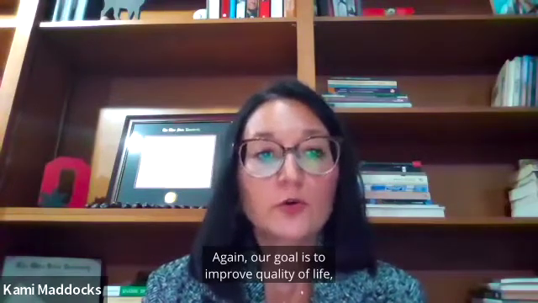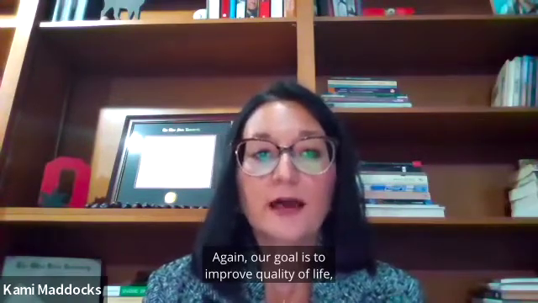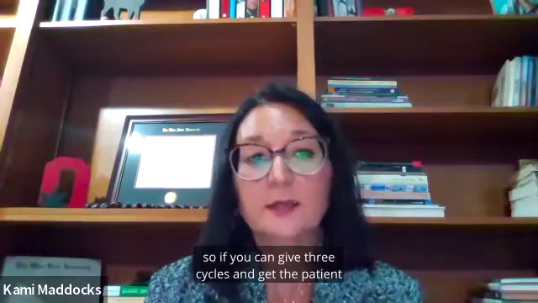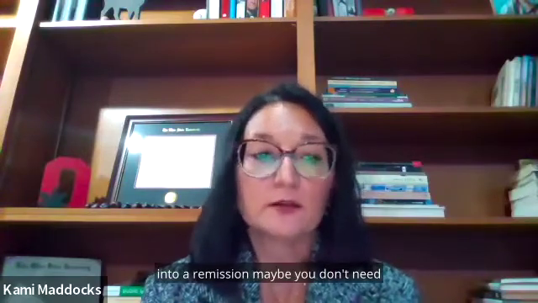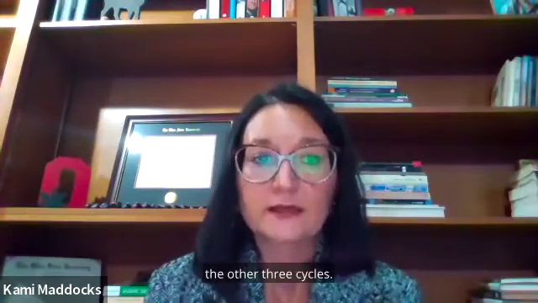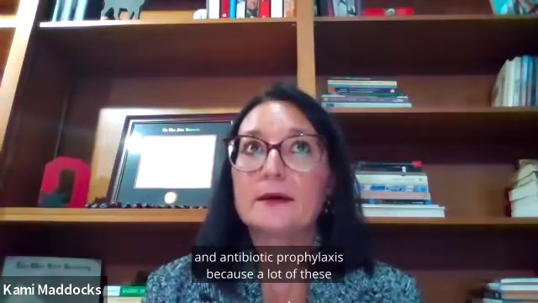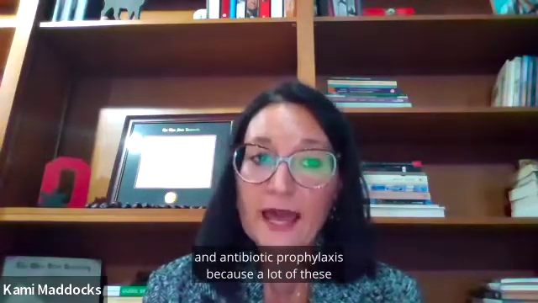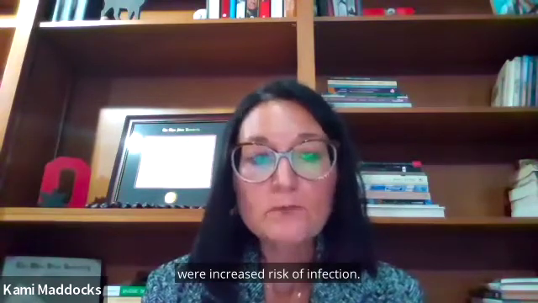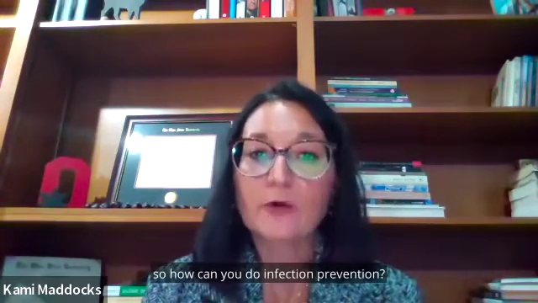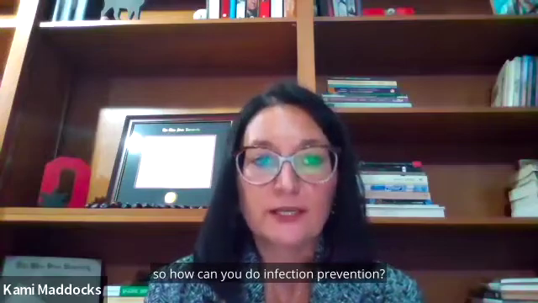So again, our goal is to improve quality of life. So if you can give 3 cycles and get the patient into a remission, maybe you don't need the other 3 cycles. Thinking about growth factor support and antibiotic prophylaxis, because a lot of these were increased risk of infections. A lot of the deaths that occurred. So how can you do infection prevention?